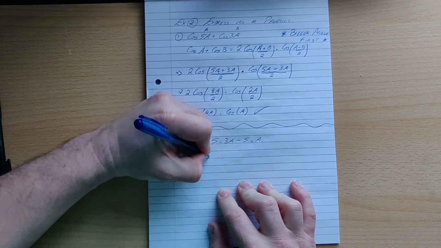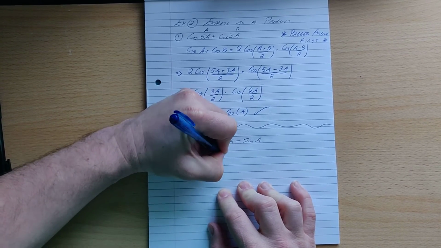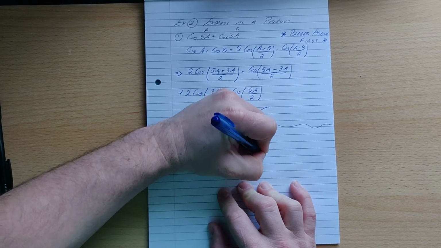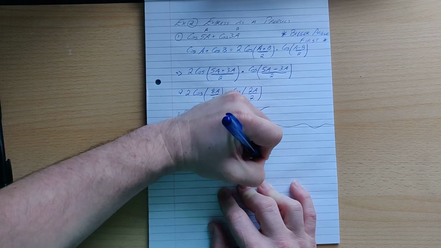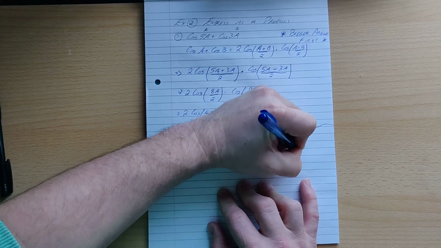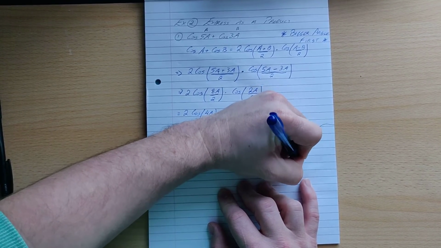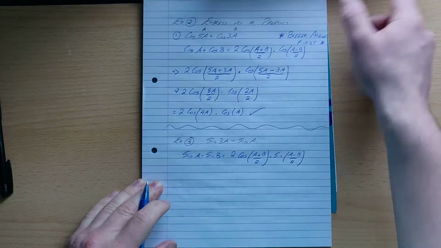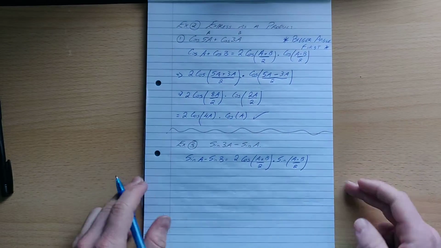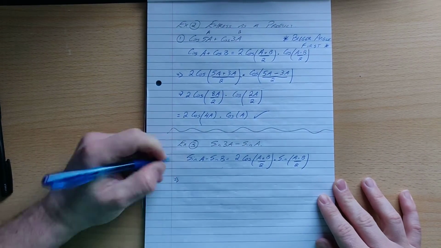So sine A minus sine B equals 2 cos A plus B over 2 multiplied by sine A minus B over 2. So I've taken that directly from the log tables. Okay, you can't get it wrong, and you never know, you might get marks for it just for one easy step.